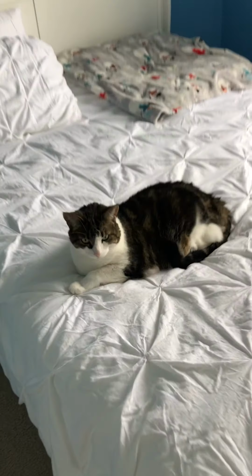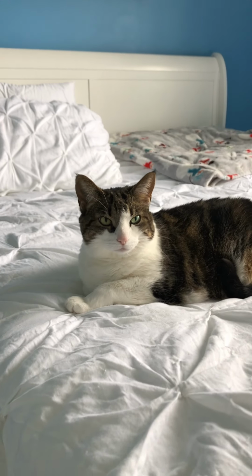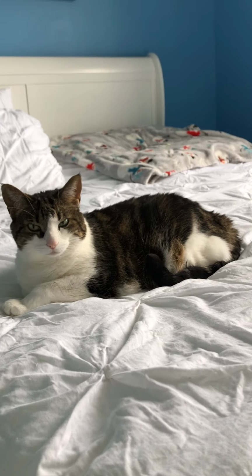But of course, we have to go see what Kidders is up to now. What's Kidders up to? Just looking beautiful. Hi, Pumpkin. Oh my goodness. What a beautiful cat. Look at that.